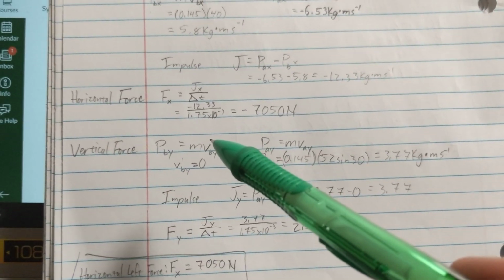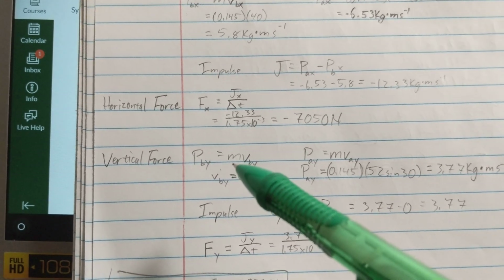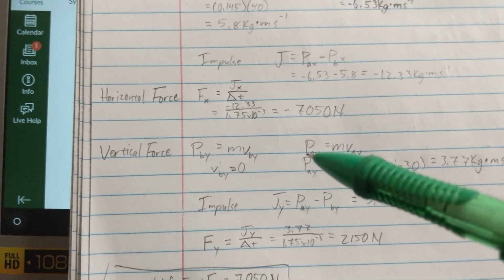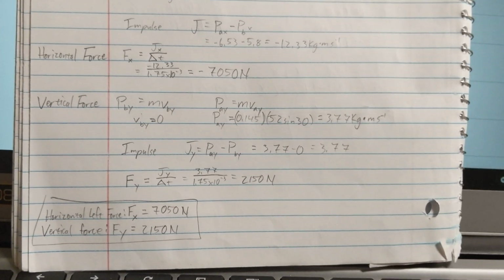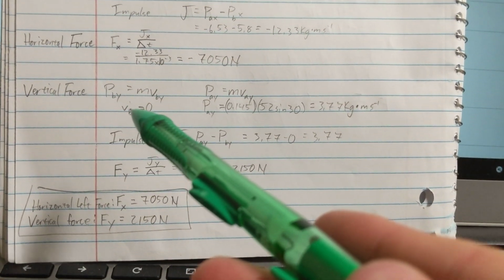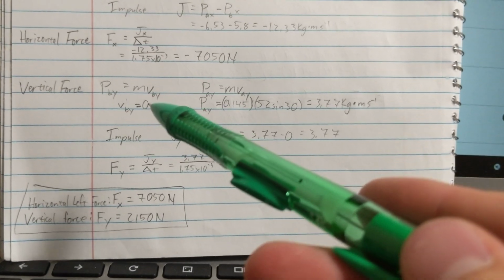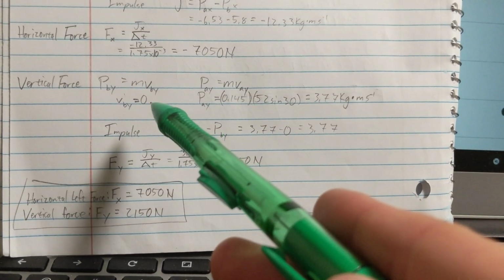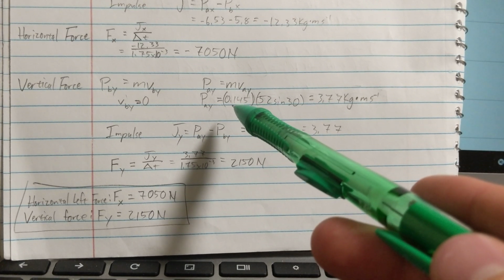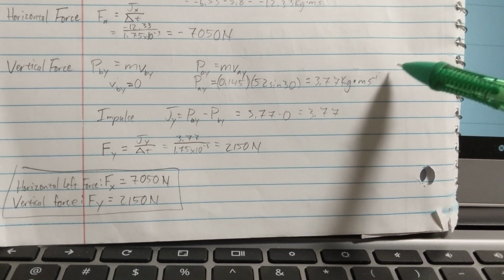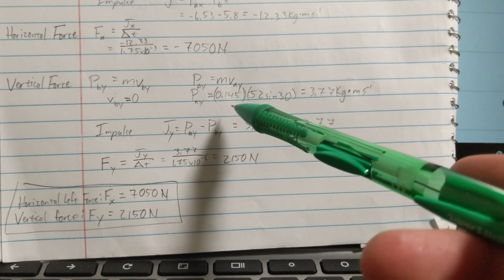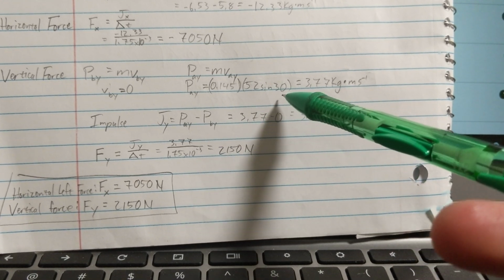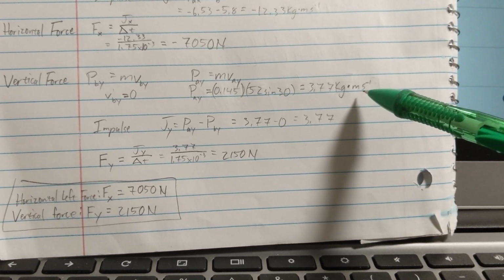In order to find our vertical force, we take the momentum of the ball before it's hit in the y direction, which is 0 since our velocity in the y direction is 0. And after, the momentum of the ball after it's hit by the bat in the y direction is 0.145 times 52 sine 30, which equals 3.77 kilogram meters per second.